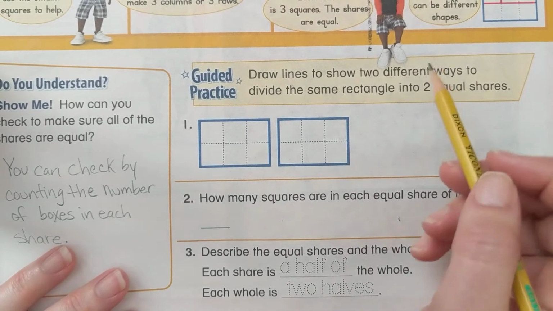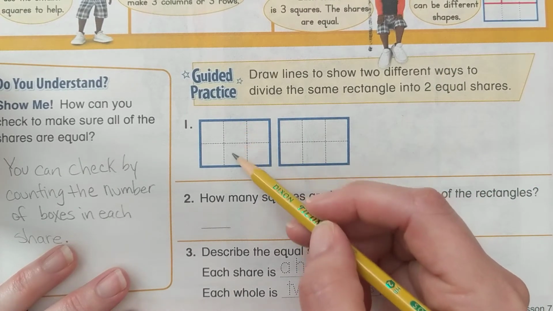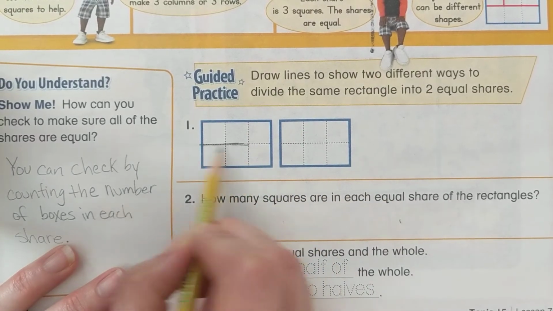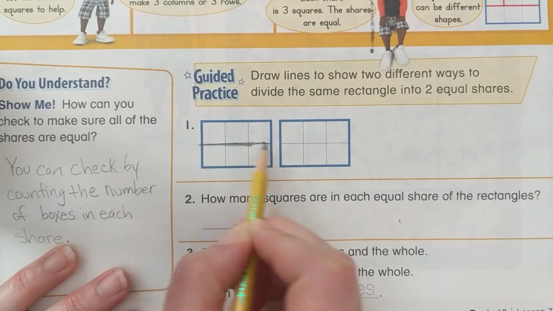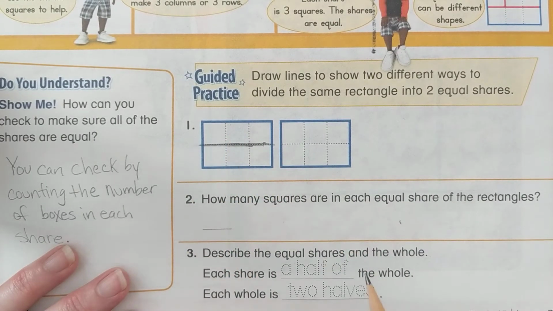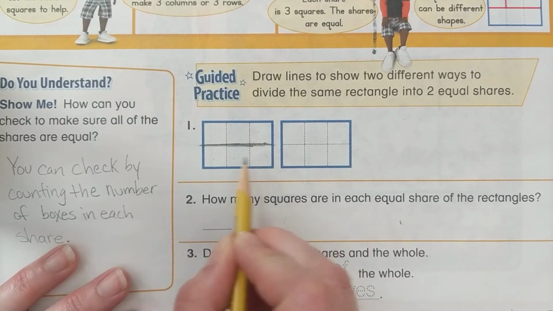Okay, so we need 2 equal shares. It's kind of hard to do it by columns this way because we have an odd number. So I'm going to divide it this way. And that makes a nice and even number top and bottom. We have 2 equal shares. How many is on top? 3. How many on the bottom? 3.